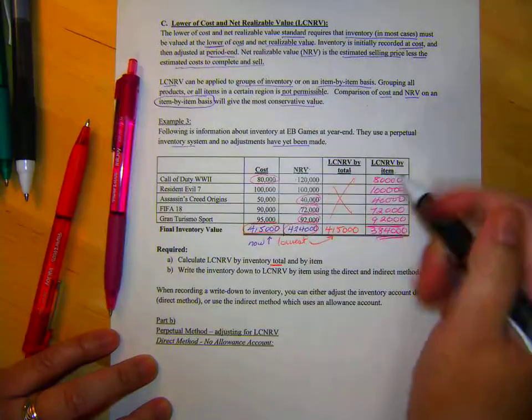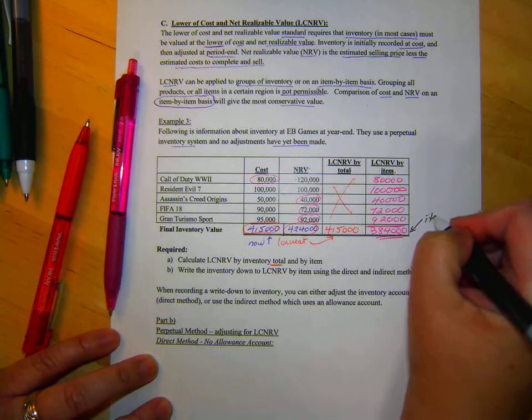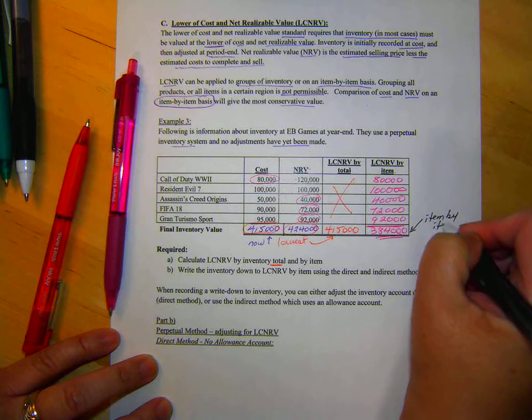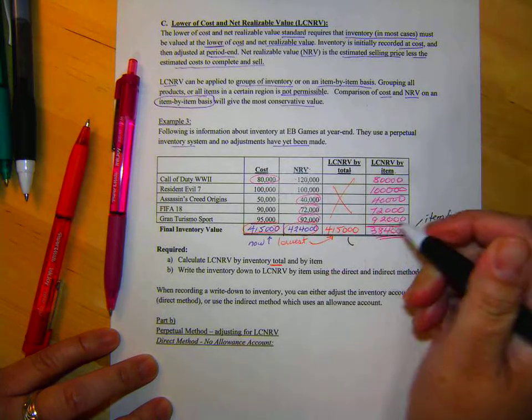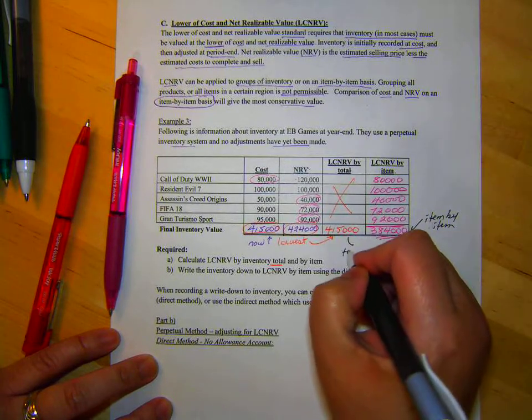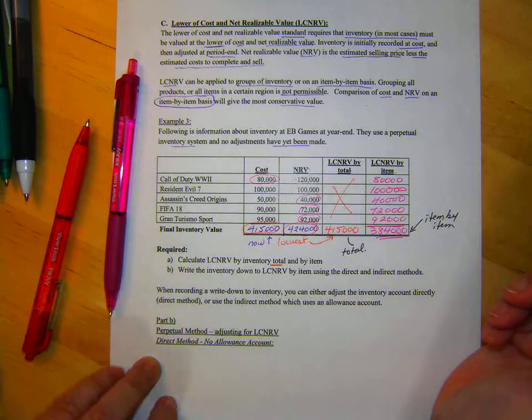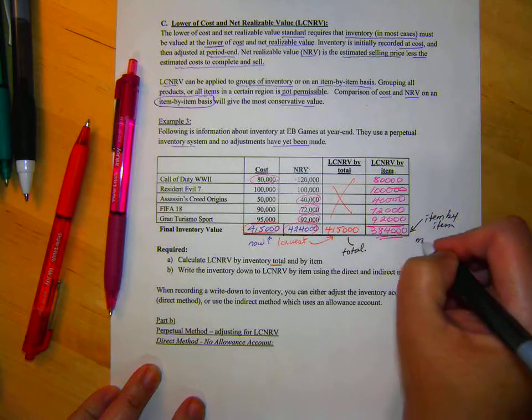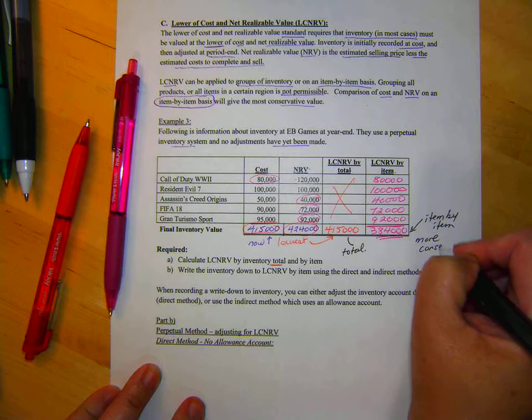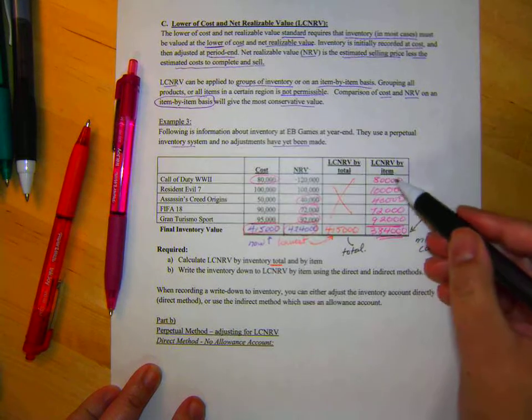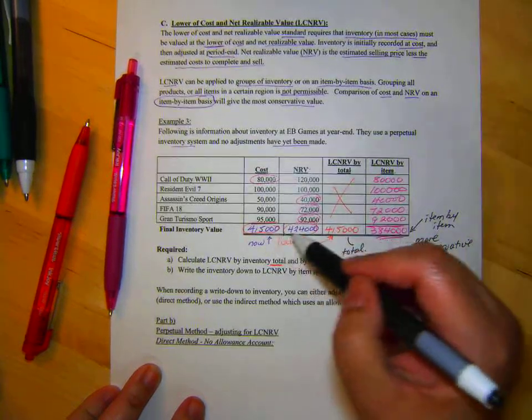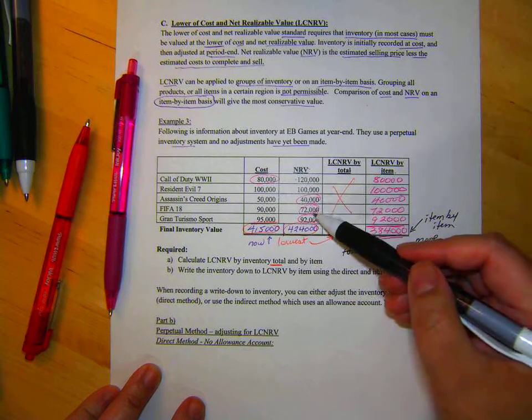So, this is item by item, and this is the total. Item by item is more conservative because you're taking the lowest of each of those. The total just hides some of them, right? Some are significantly lower.